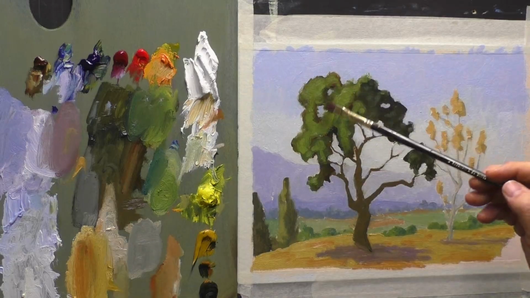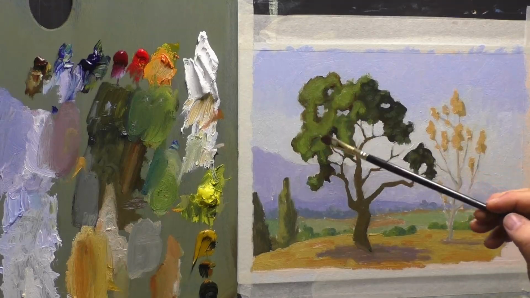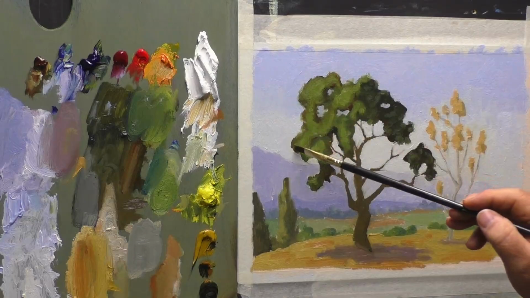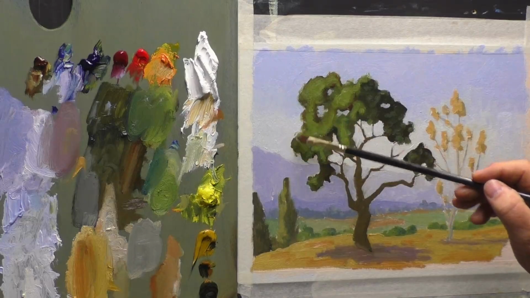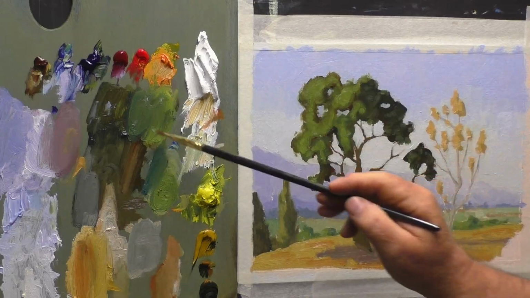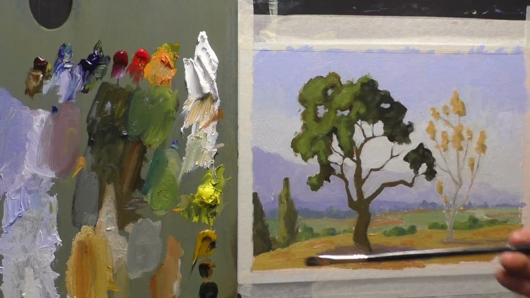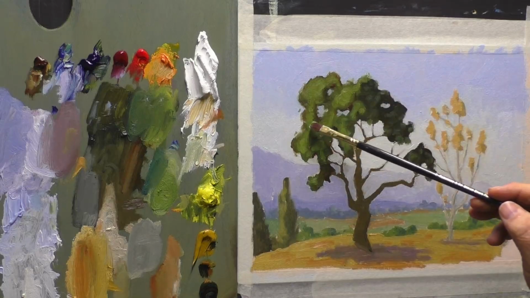So I can leave hard and soft edges here. And add some kind of a leaf every so often if I want to, like this. But again, we can't overdo this.